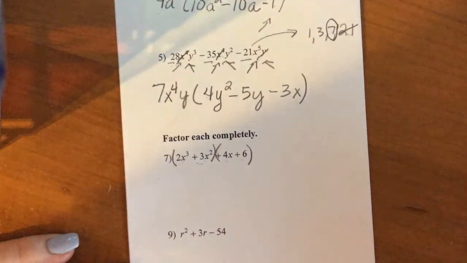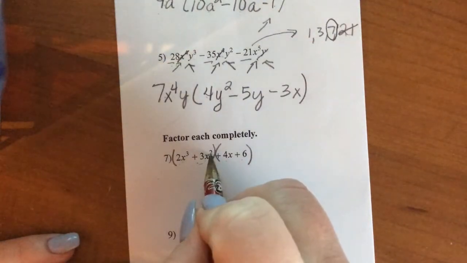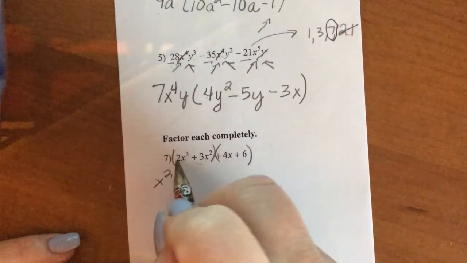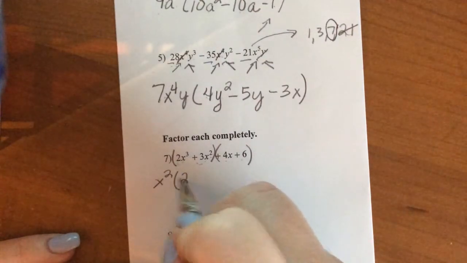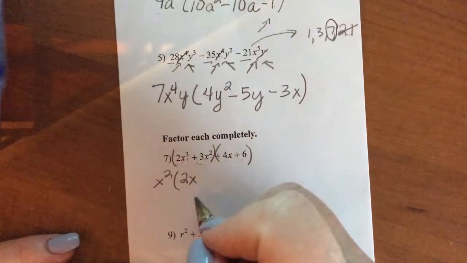I have x to the 3rd, and then I have x squared. So the 2 being the least, I could pull out at least 2. So here I didn't pull out a 2, so it stays. I'm taking 2 of the x's away, so I have an x left, or x to the 1st power.